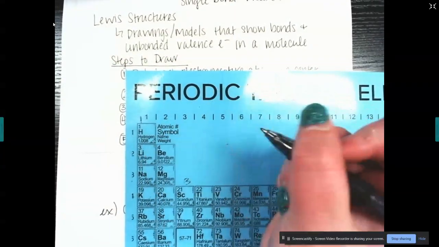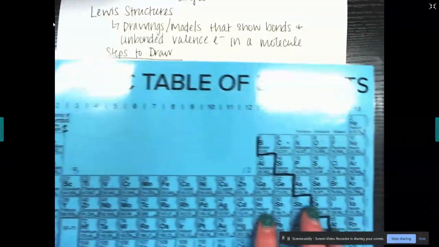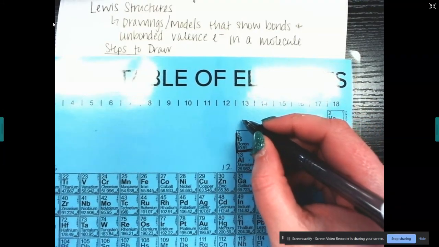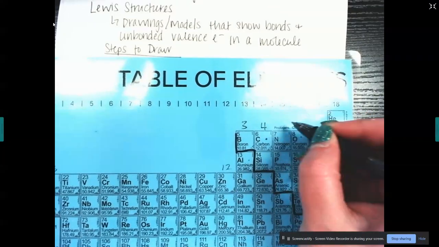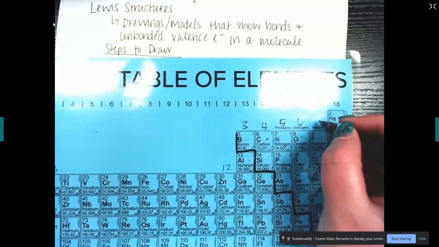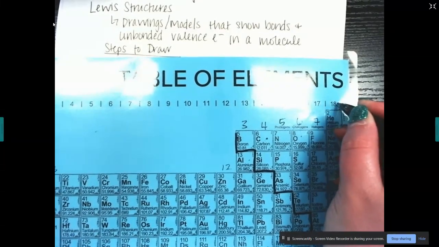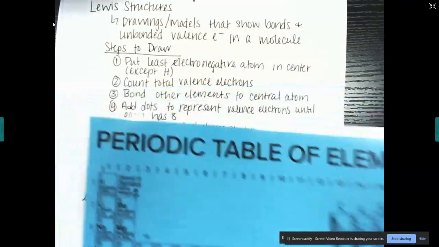How many does group 2 have? 2, and we're not going to be dealing with any of these either. What about group 13? 3. Group 14, 4. Group 15, 5. Group 16, 6. Group 17, 7, and then group 18, 8. So you're going to use those numbers to count up the total valence.